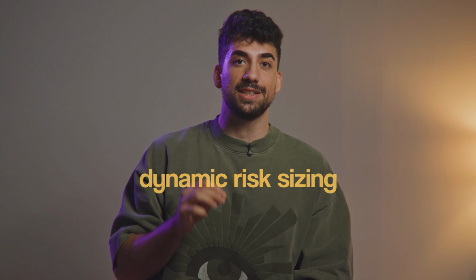I size my trades based on the quality of my setups. We all know that not all setups are created equal. Not all of your entries are the same. So why are we risking the same amount if we have an A+ setup or a C setup?